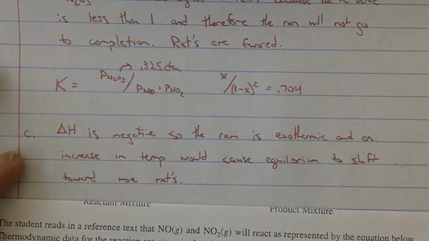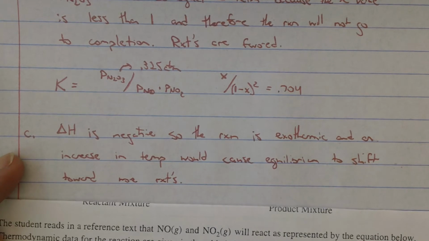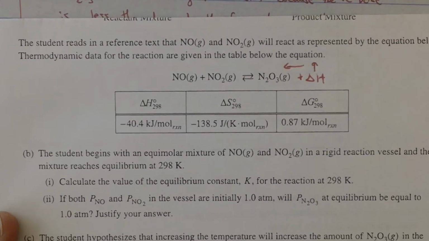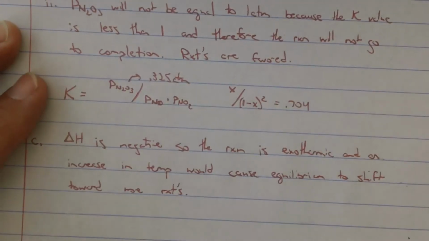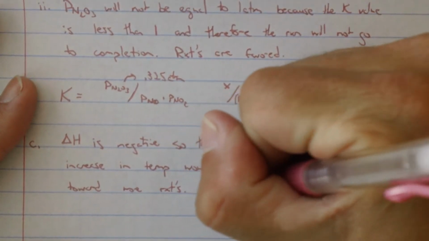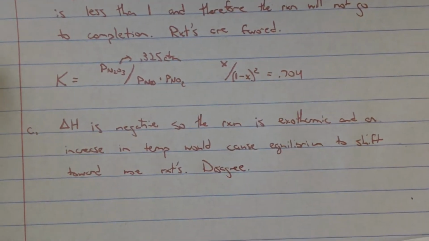That's how you say it. What's the question on that, by the way? Indicate whether you agree or disagree with the hypothesis. Disagree. Don't forget to answer the question. I almost did there.